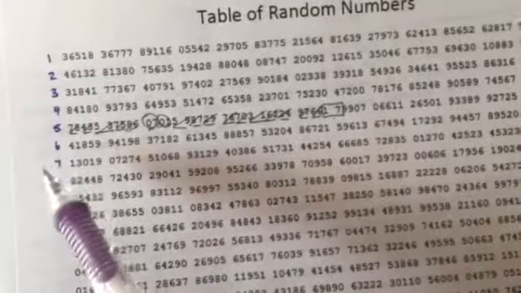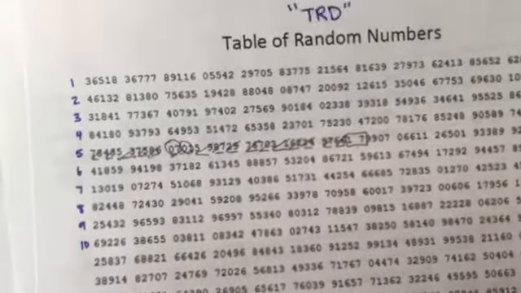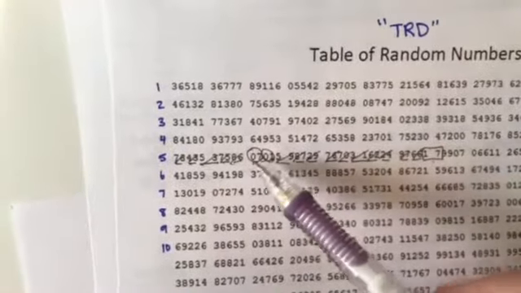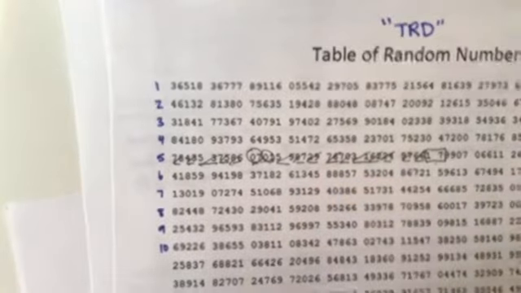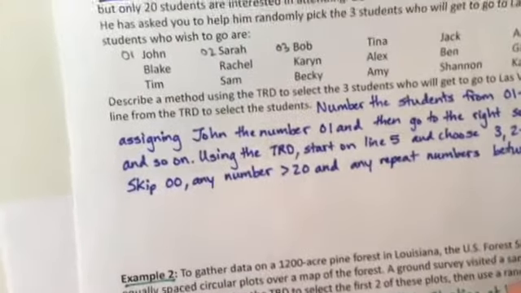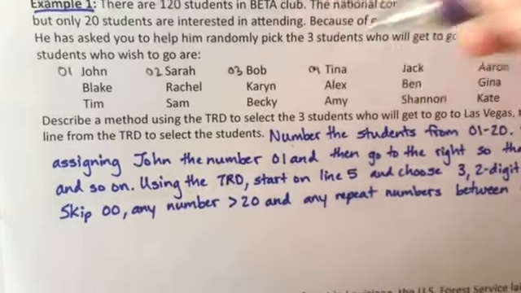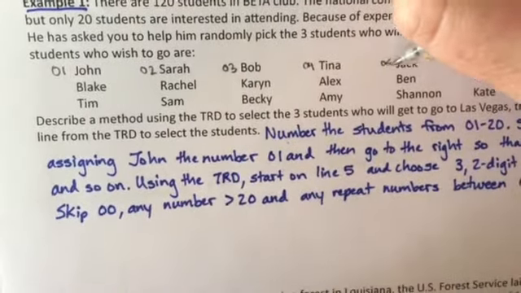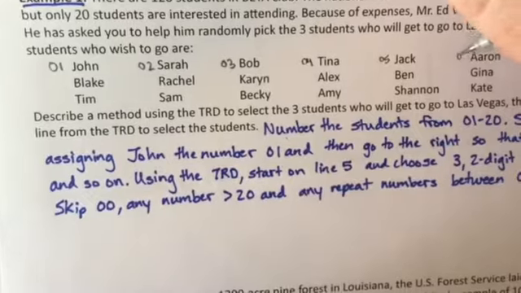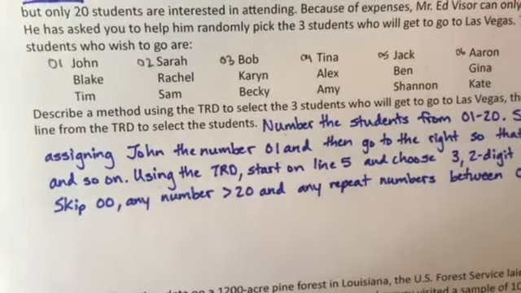And if I did get to the end of a row, I would just continue on the next row and keep on choosing numbers the same way I was doing on this row. So I have 7, 1, and 17. I'm going to go back over here, and I need to finish numbering my students. So Tina was 4, Jack's 5, Aaron is 6. So Eve was lucky number 7.